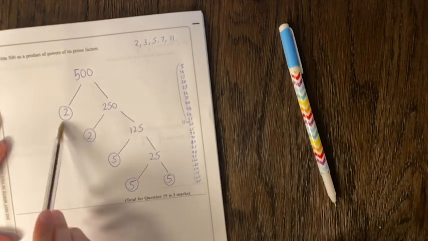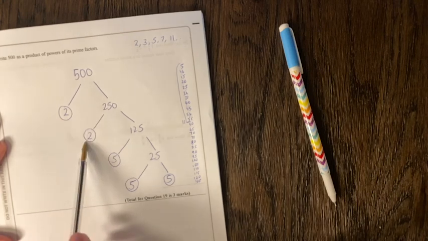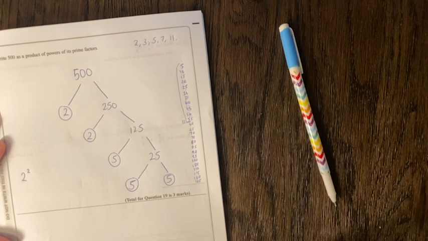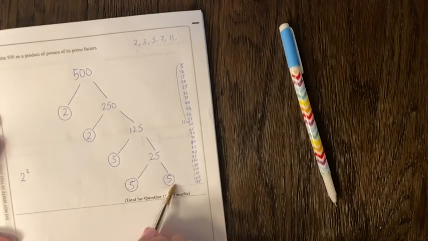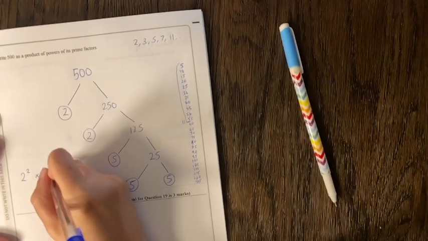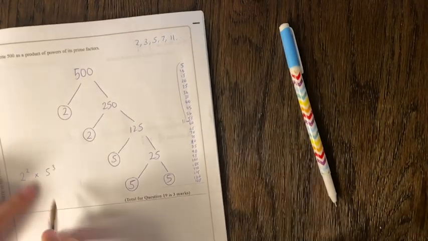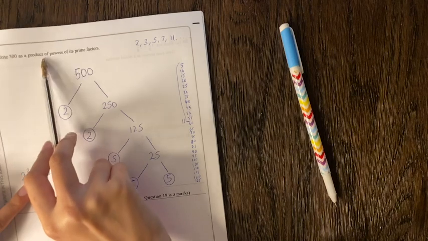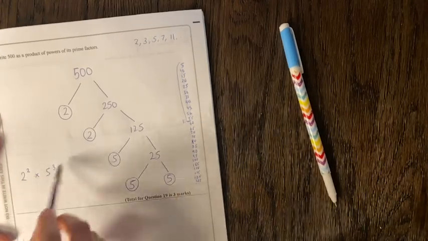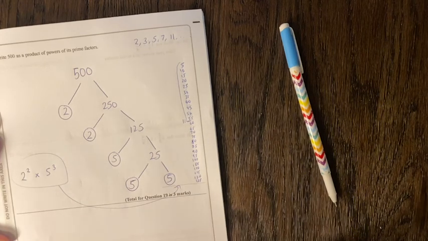So how many 2's do I have? I've got 2 times 2, and that's the same as writing 2 squared. And then how many 5's do I have? I've got 5 times 5 times 5, which is the same as writing 5 cubed. And I just multiply them, that's what it means by product of powers. And that's the answer. I ran out of space, but that is what I would write there.